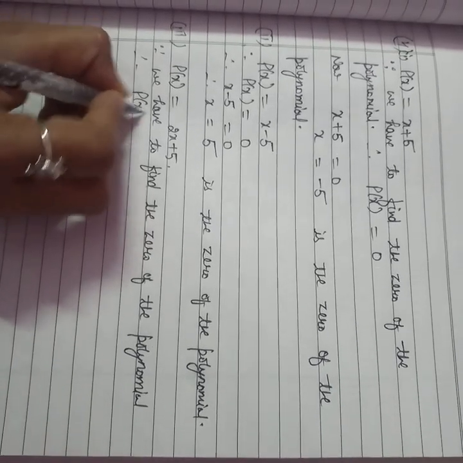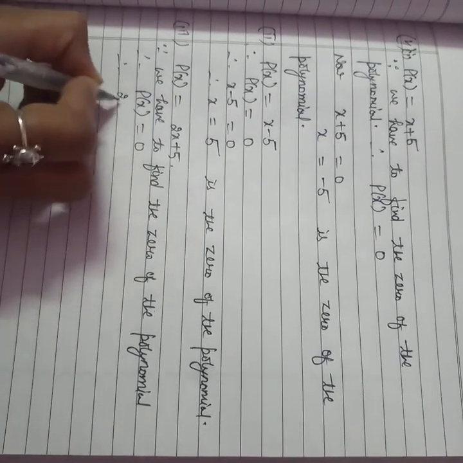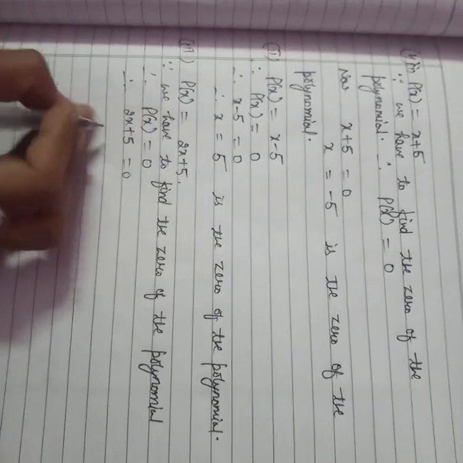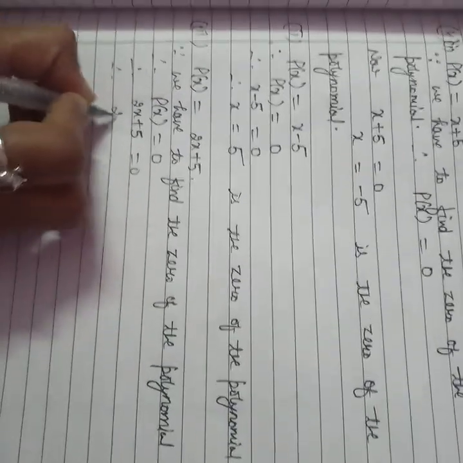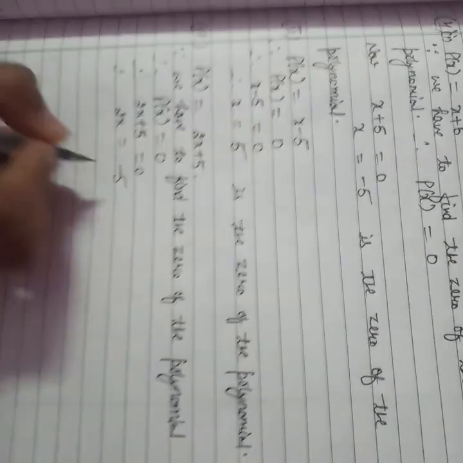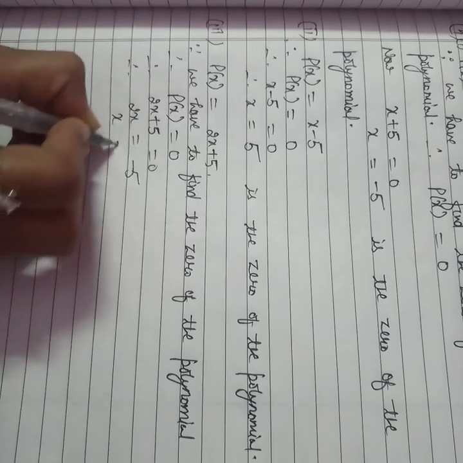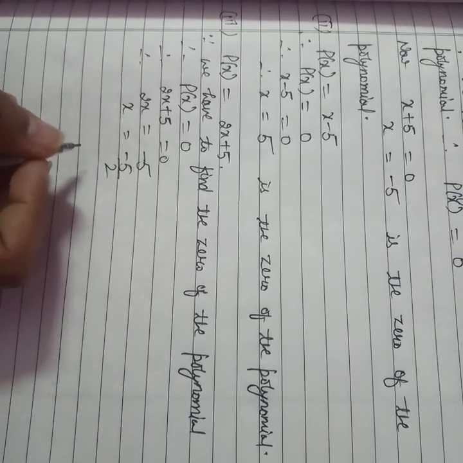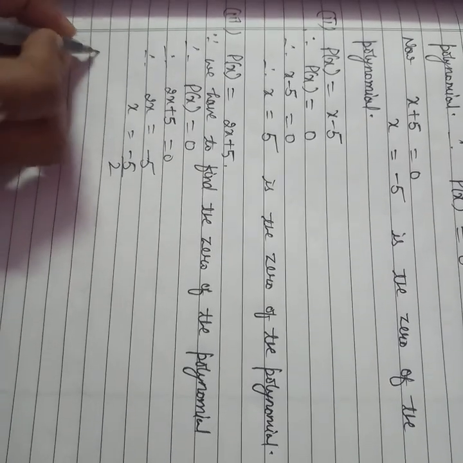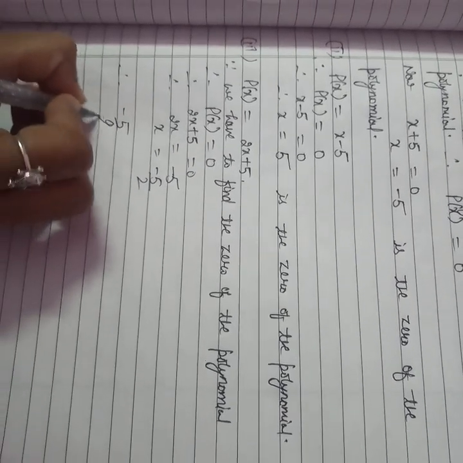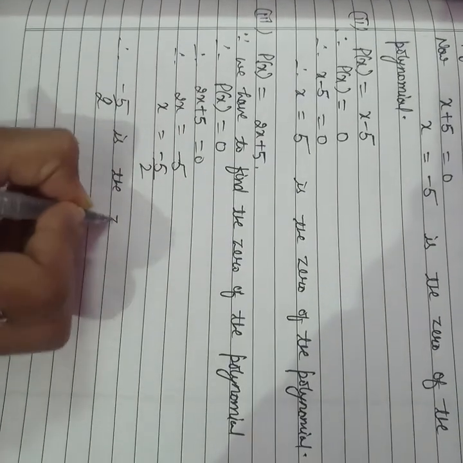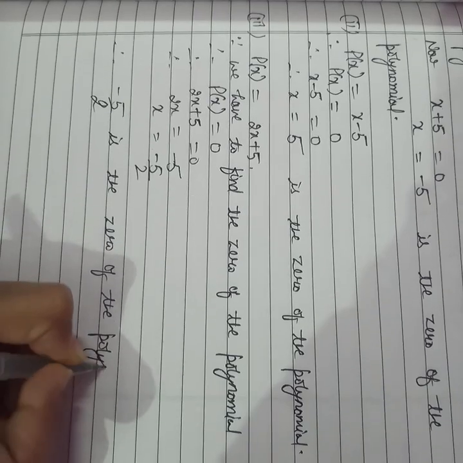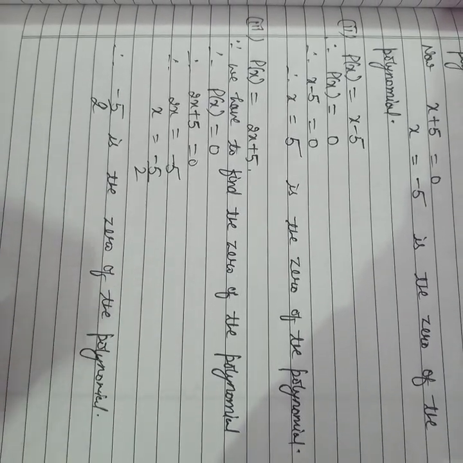Therefore p of x equals 0. Therefore 2x plus 5 equals 0 because p of x equals 2x plus 5. Therefore 2x equals minus 5, since the 5 on the right side changes into minus 5, and 2 is in multiply, which goes to divide, so x equals minus 5 by 2. Therefore minus 5 by 2 is the zero of the polynomial.